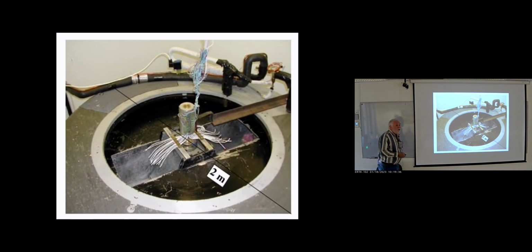Originally, it could go to 6,000 RPM, which is about 8 to 9,000 G. And when I was there, it worked only to about 1,200 rotations per minute, and the gravity increase was about 1,000.